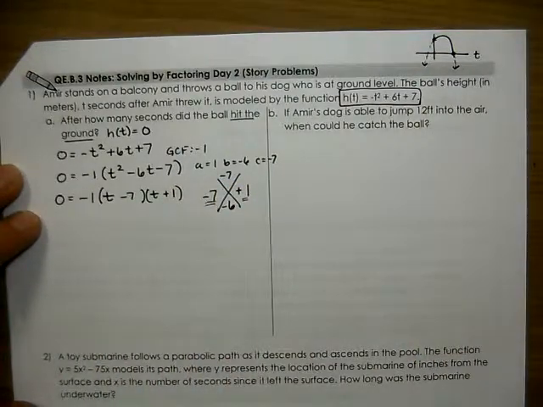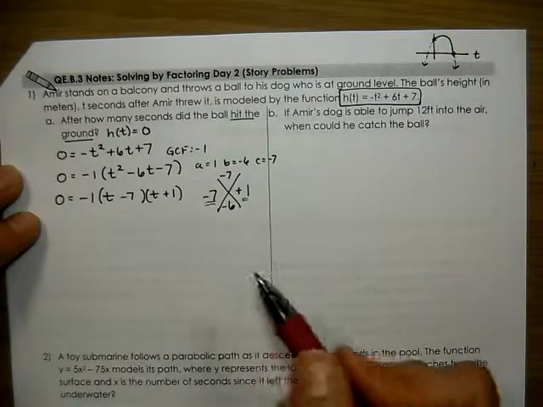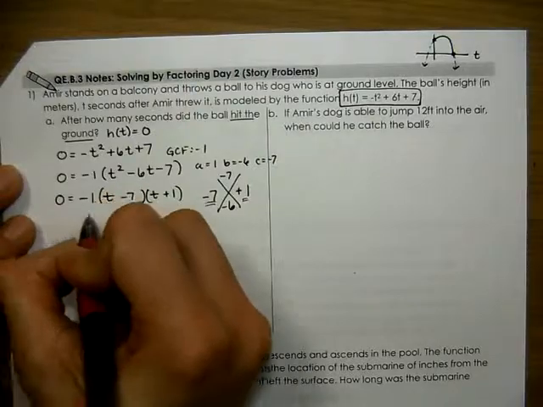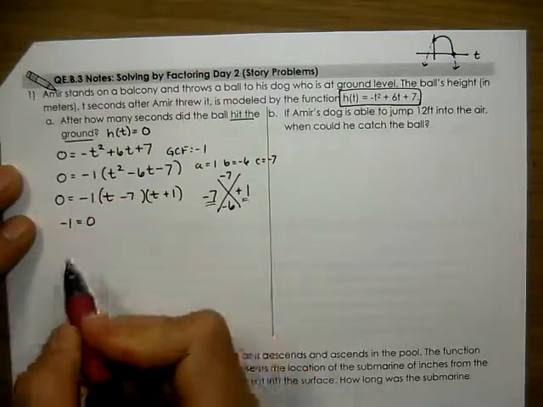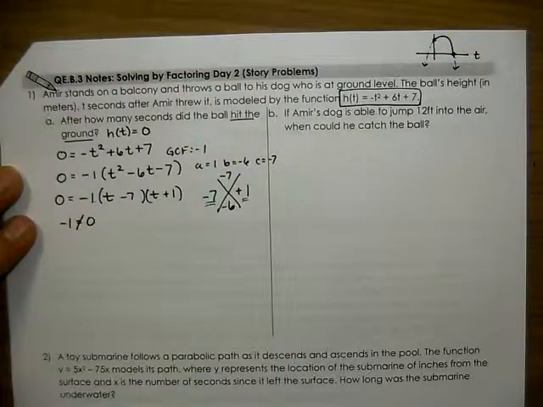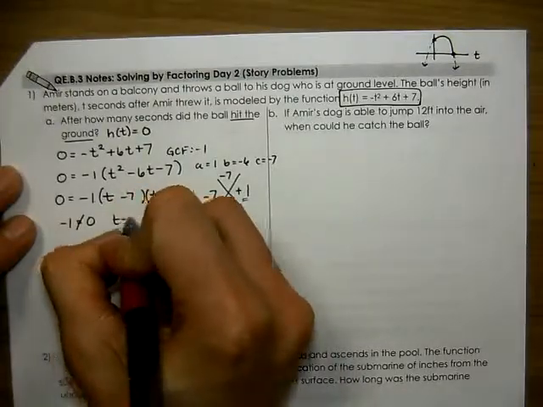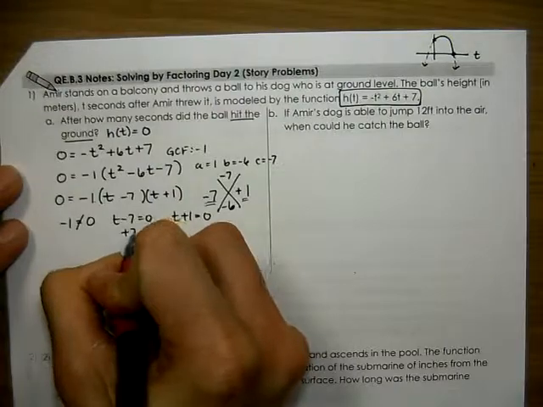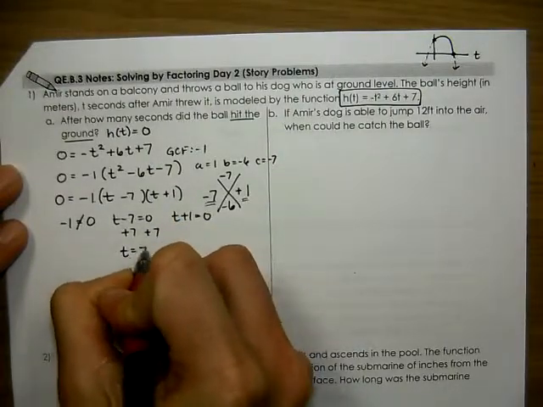Now it's in factored form, and we talked about last week how if it's in factored form, I can use the zero product property because I have the product of 3 different factors equals 0. So either -1 is equal to 0, which it never will be because there's no t to even solve for, or t minus 7 is equal to 0, or t plus 1 is equal to 0. And if I solve this equation, I get t is equal to 7.